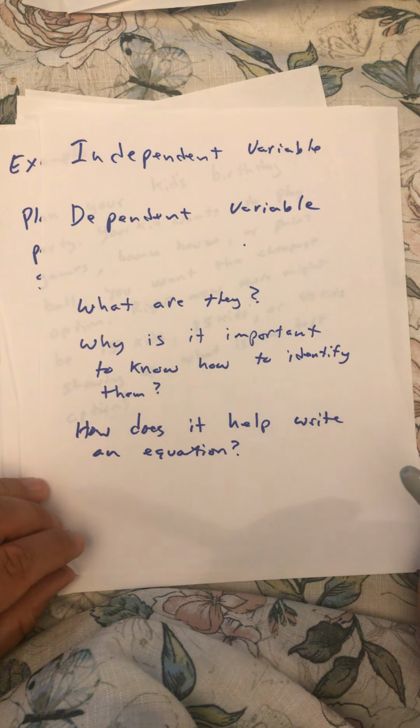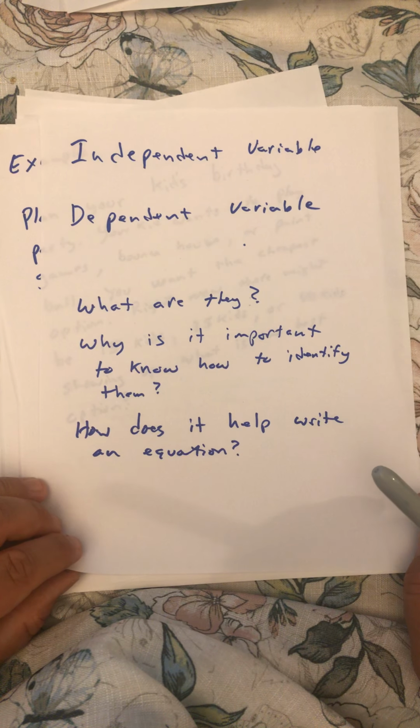And then how does it help us write an equation? Once we understand the independent and dependent variable, then finding the slope, which is the rate of change, and your y-intercept, which is your starting point, becomes that much easier. Typically when we have a real world problem, the independent variable and dependent variable aren't given at the beginning of the scenario.